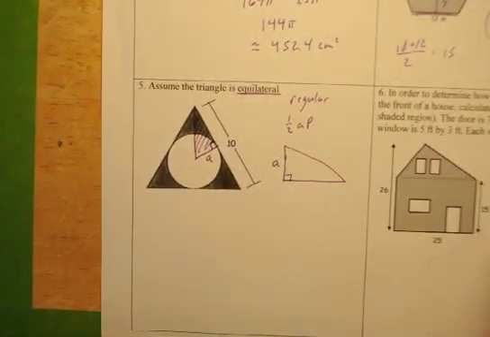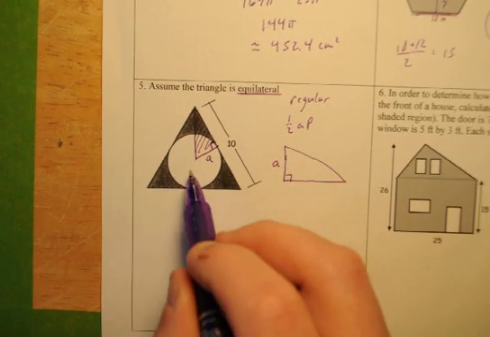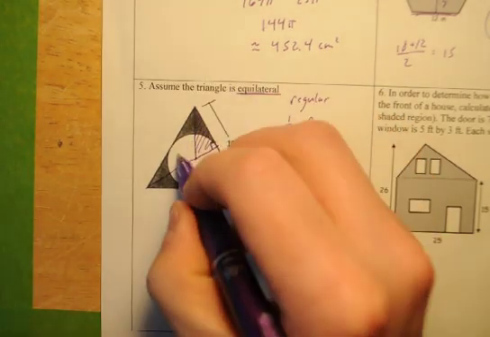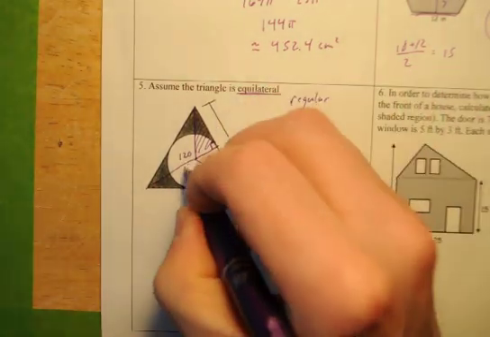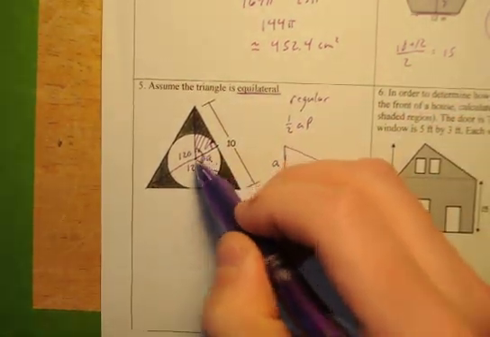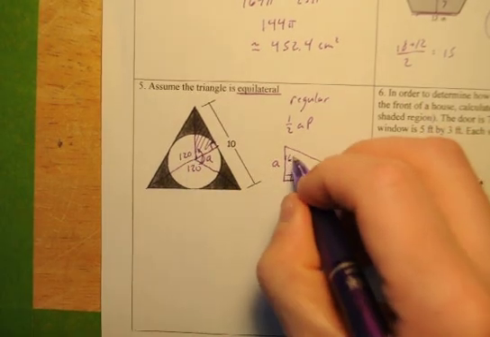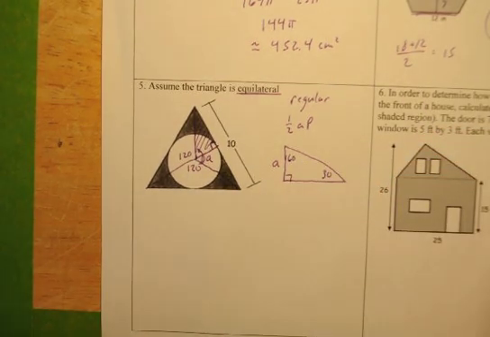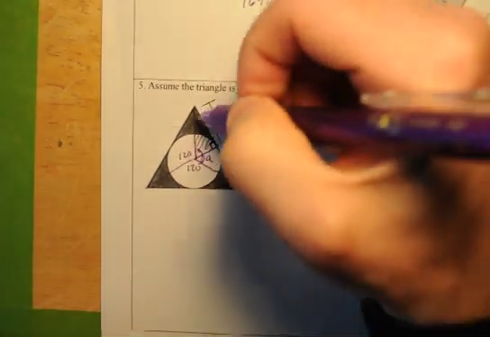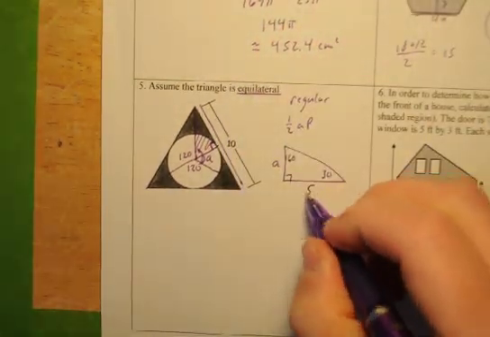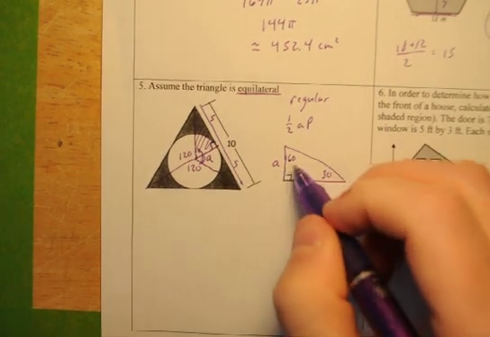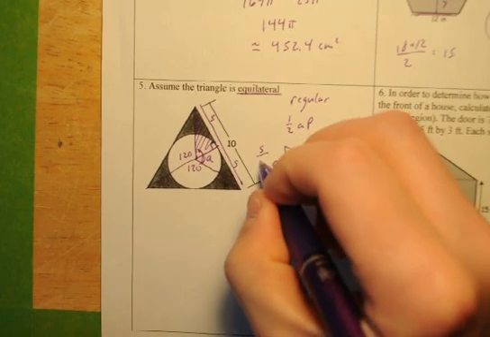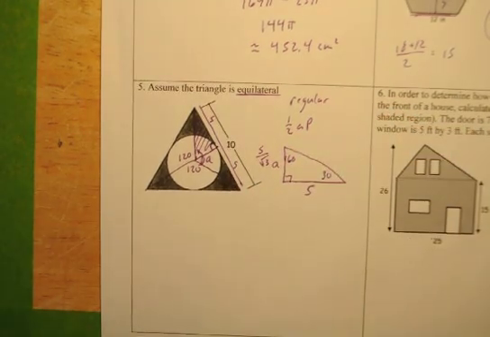There's my apothem. And it turns out that in an equilateral triangle, this angle is 120 degrees. That's 360 divided by 3. And so this is 120, which makes this a 60 degree angle. So therefore this is a 30, 60, 90. And if this whole length was 10, that makes this 5 apiece, 5 and 5. So therefore, if we have our 30, 60, 90 figured out, a is 5 divided by root 3.